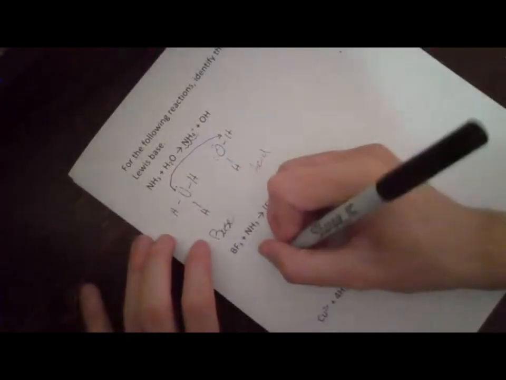BF3 plus NH3 produces this F3B-NH3 adduct. Ammonia, we've said, is almost always a base. You can still use those ideas. Ammonia is still probably going to function as a base, but let's draw the Lewis structures to make sure.